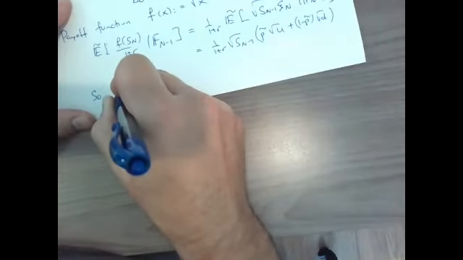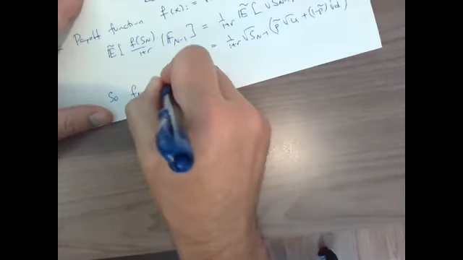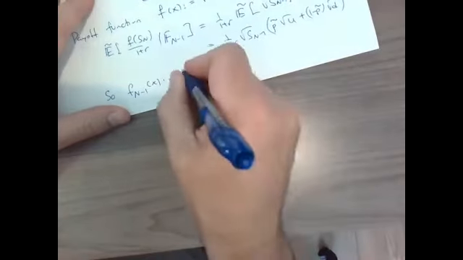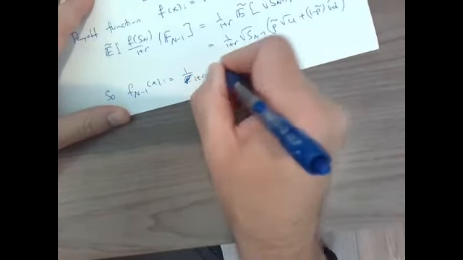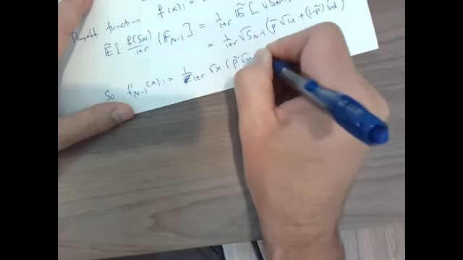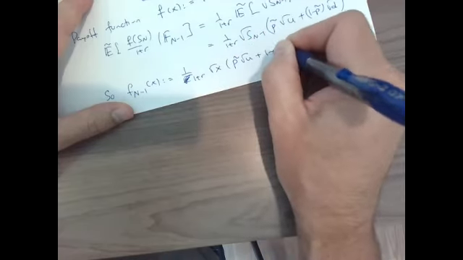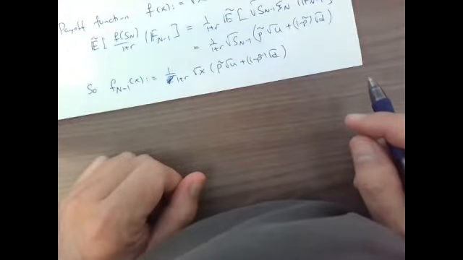So fn minus 1 of x is equal to 1 over 1 plus r, root x, times p tilde root u plus 1 minus p tilde root d. So that was the last function. How do you get the previous ones? Well, you roll it back one more.